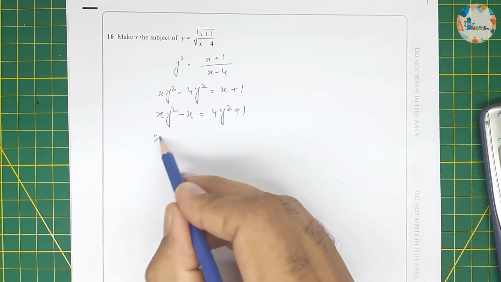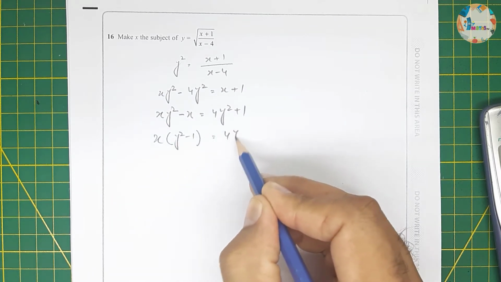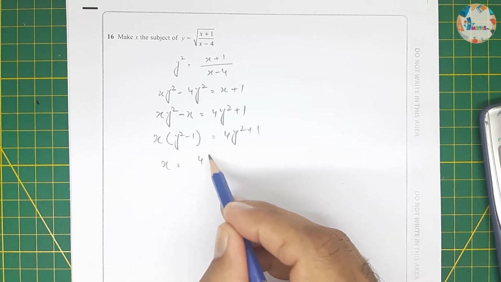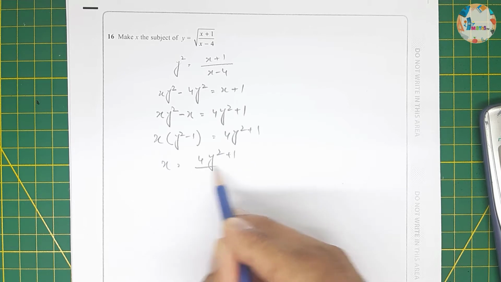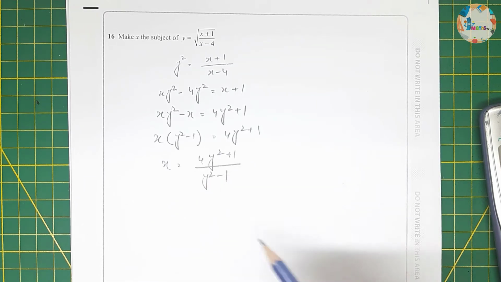Now we can take x common. This will be y square minus 1 is equal to 4y square plus 1, and x will be equal to 4y square plus 1 divided by y square minus 1, and this one will be our answer.